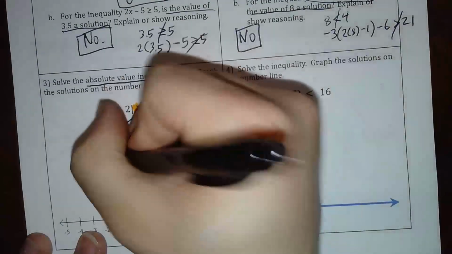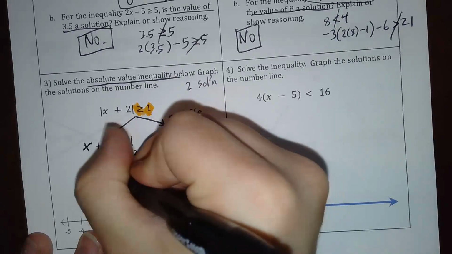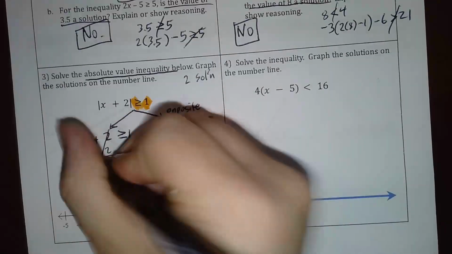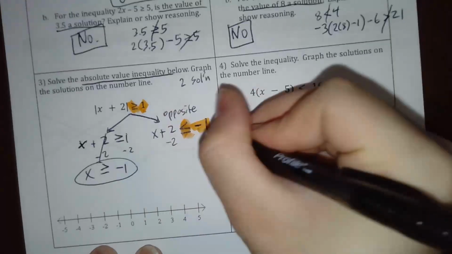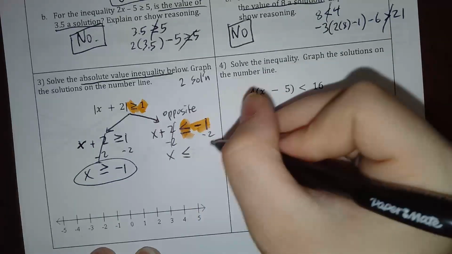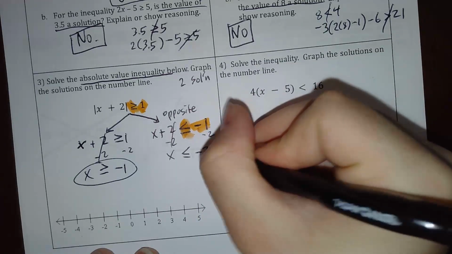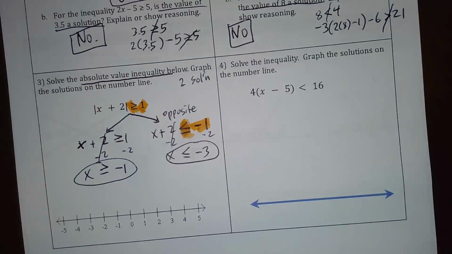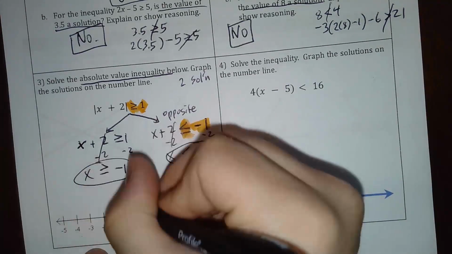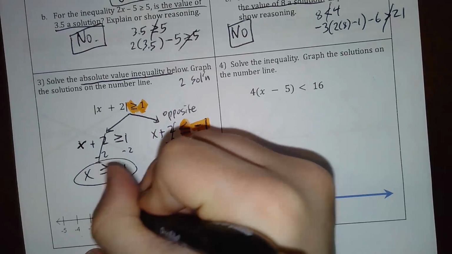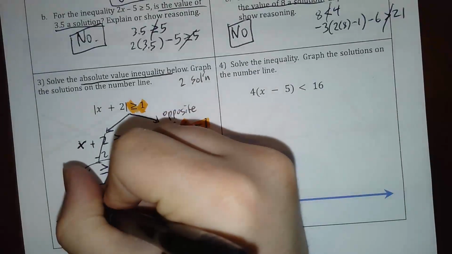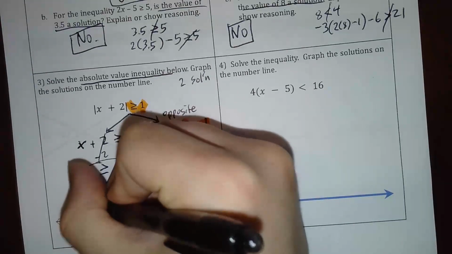Now solving, I will get my first solution of x is greater than or equal to -1. And solving the second solution or boundary point, I will get x is less than or equal to -3. So plotting those boundary points, I will get closed dots on -1 and another closed dot on -3.